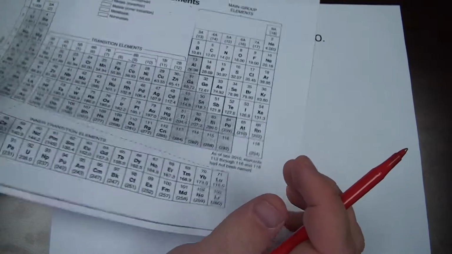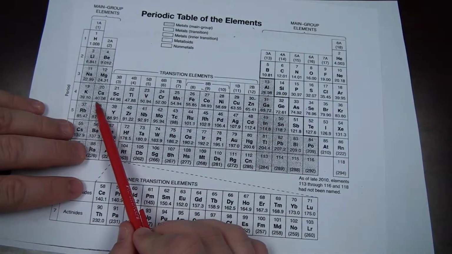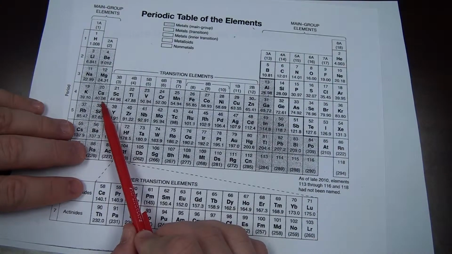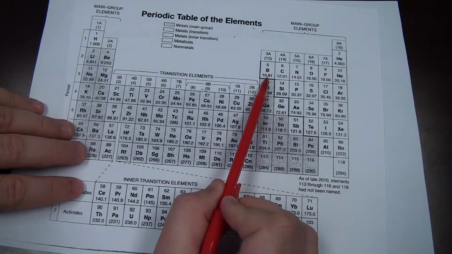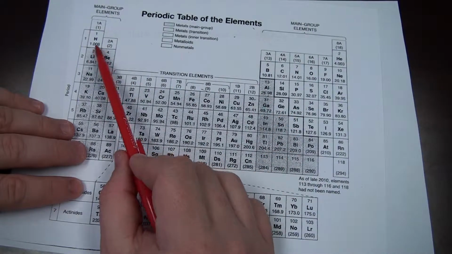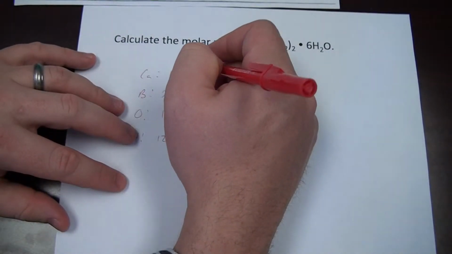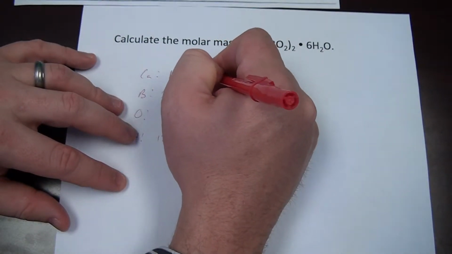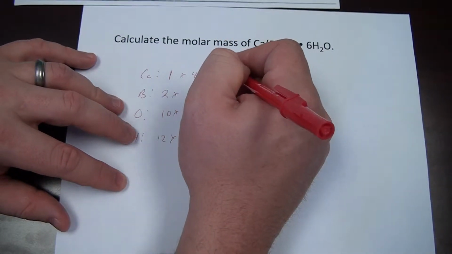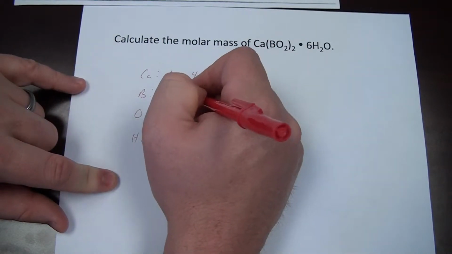Again, in the periodic table, calcium 40.08, boron 10.81, oxygen 16.00, and hydrogen 1.008. Transfer those down. 40.08 grams per mole.